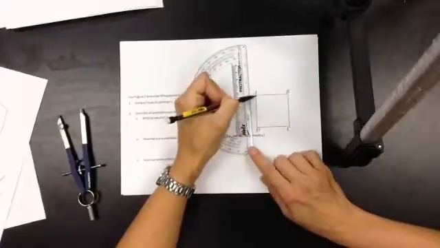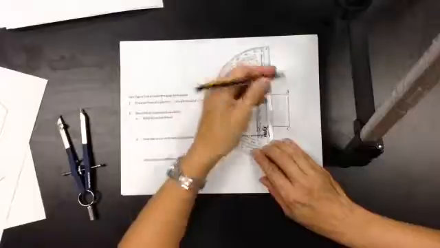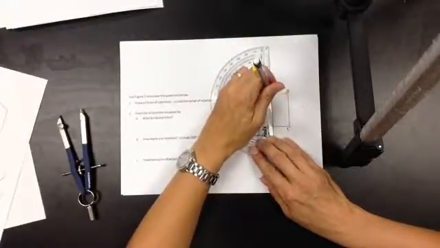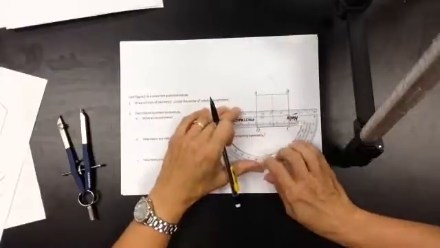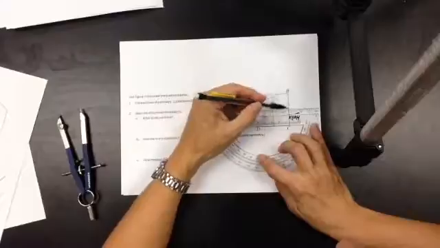Okay, I did the perpendicular bisector through segment AB. It's going to work through segment DC also. And then through BC, we'll go through AD also.